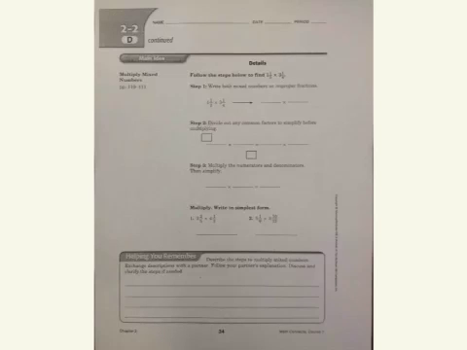The first thing we need to do is write both mixed numbers as improper fractions. So we're going to change 1 1/3 into an improper fraction and 3 1/4 into an improper fraction. I want you to go ahead and do that now.